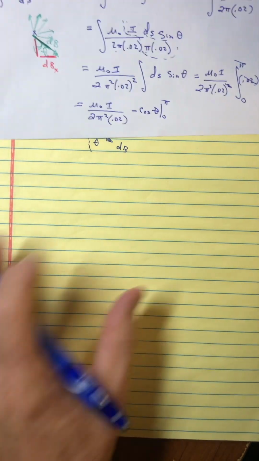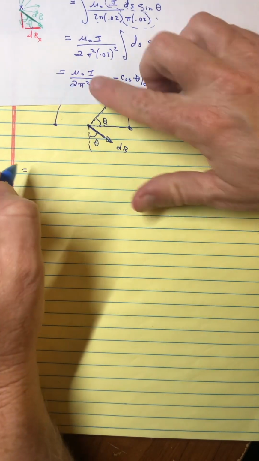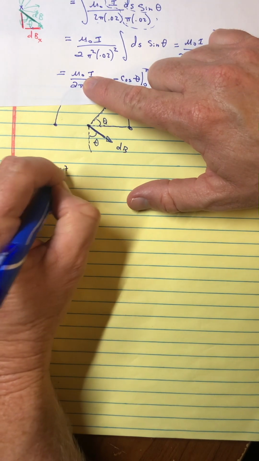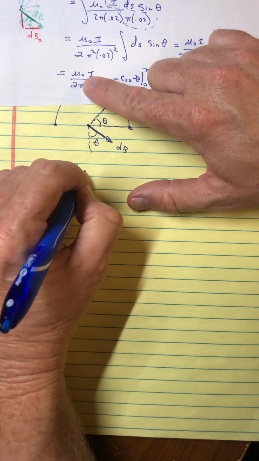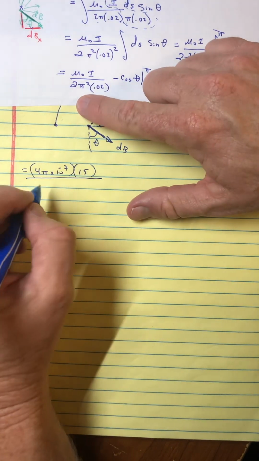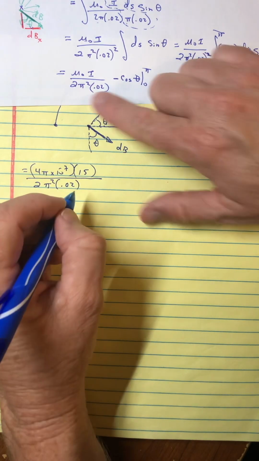And I could squeeze it on here, but let me just keep writing down here. So then this would become a 4 pi times 10 to the negative 7, current 15 amps, over 2 pi squared 0.02.